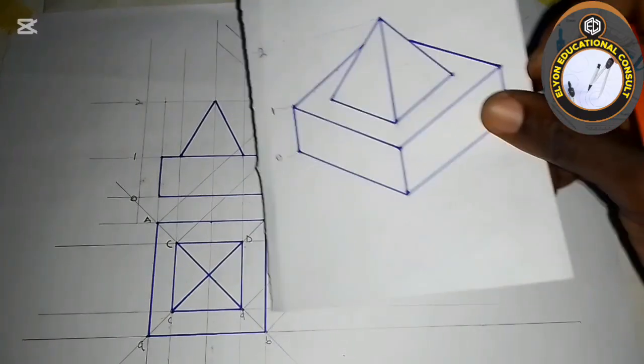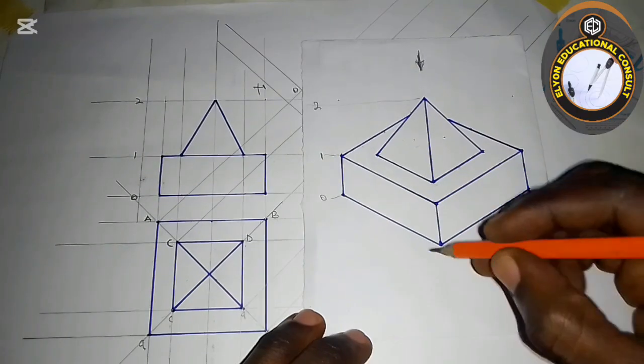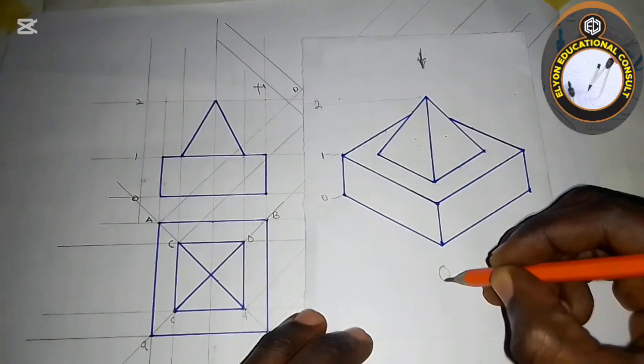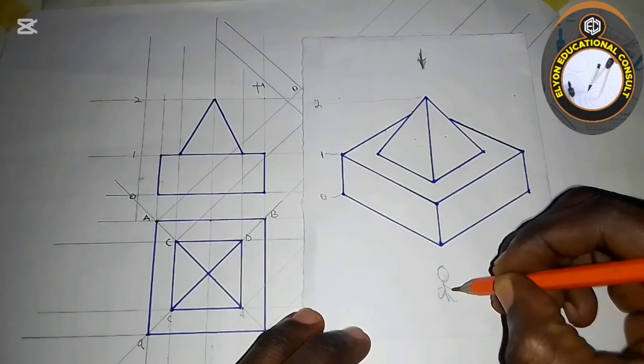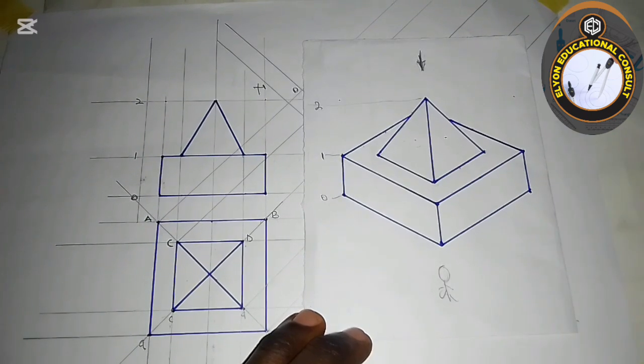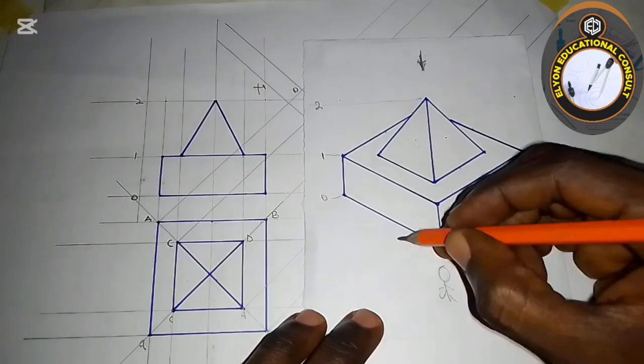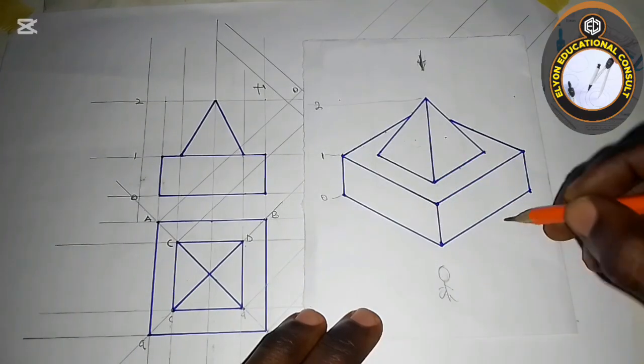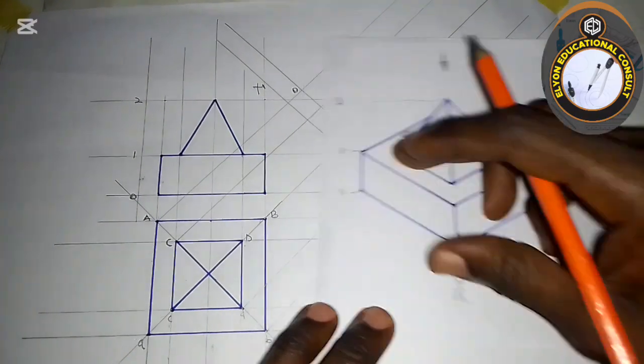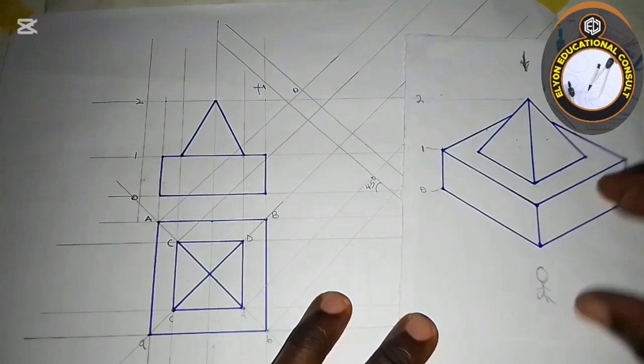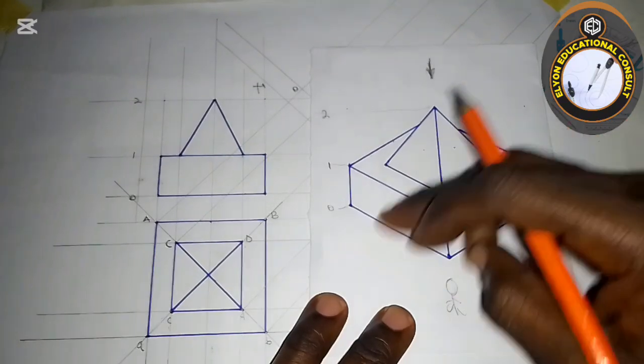I explained that in my previous video. Now the observer is standing here. That is what auxiliary is saying, and it helps us to show parts that are not visible in orthographic and isometric. So the observer standing here is going to be seeing the whole of this area. That is what we're about to represent on the auxiliary plane now.